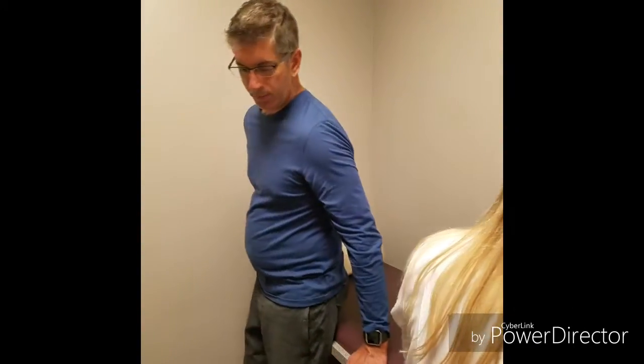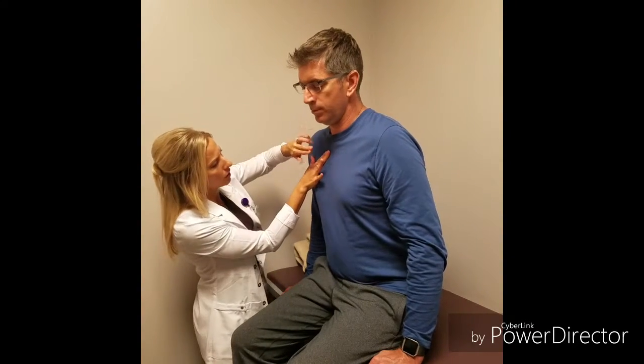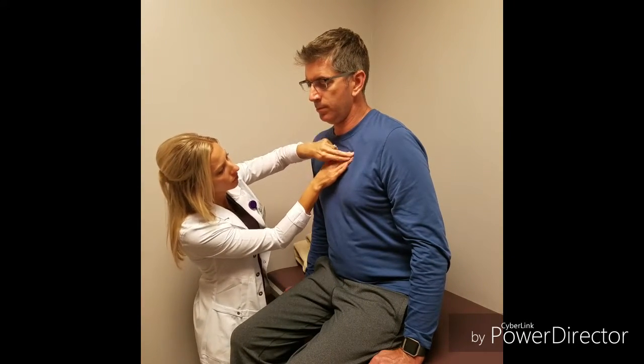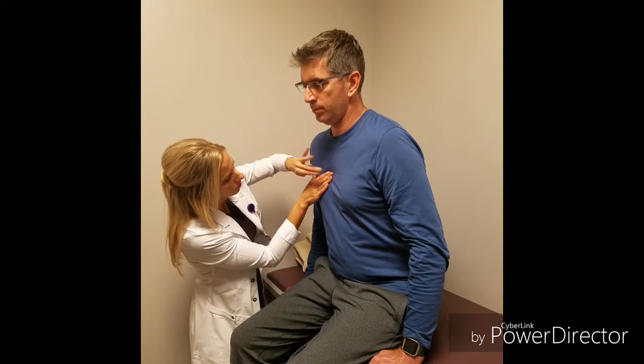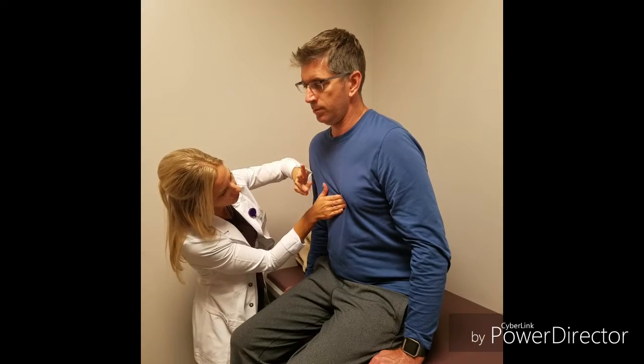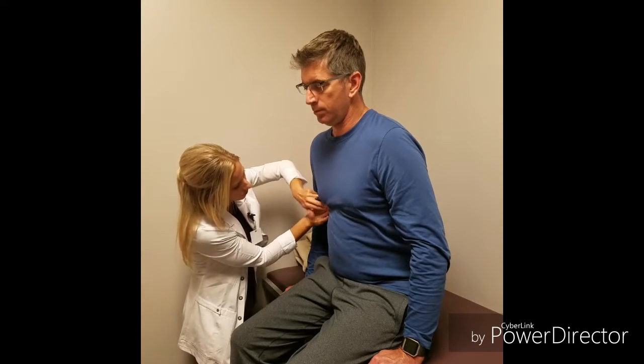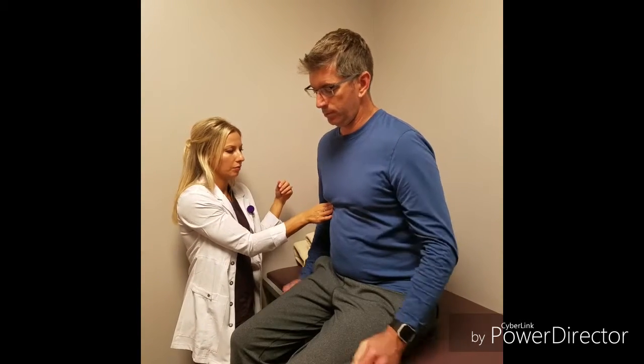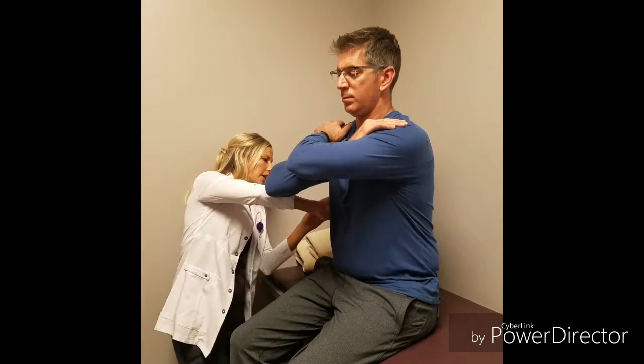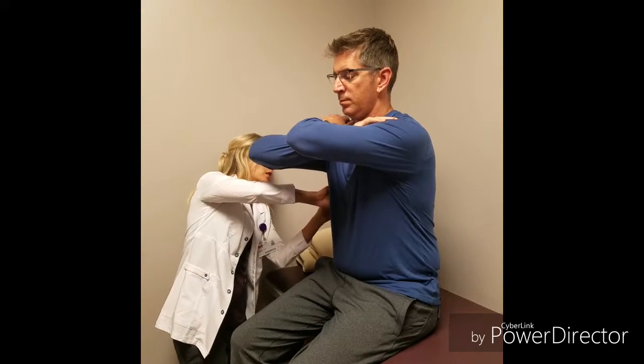And then now we're going to go ahead and percuss. So we're going to do that front and the back. Every area should be resonant sound. I'm going to have you cross your arms in front. And again, so we can check that side.